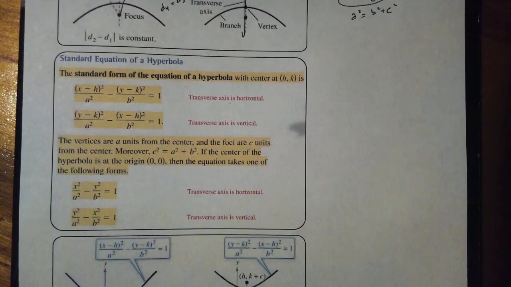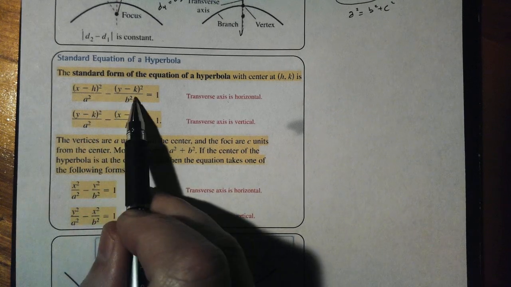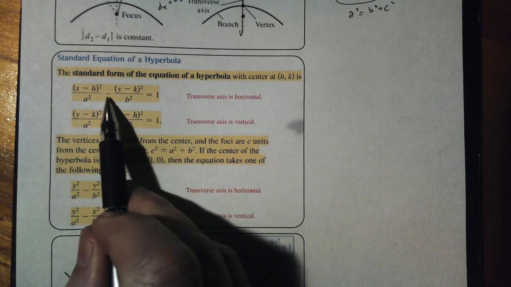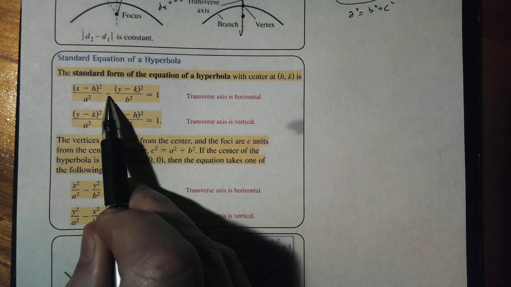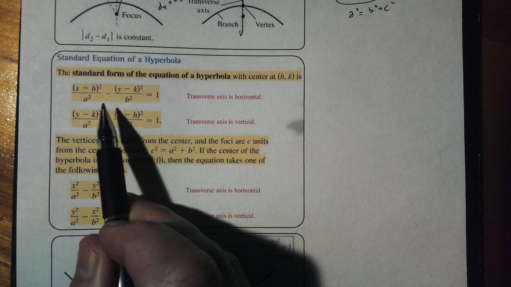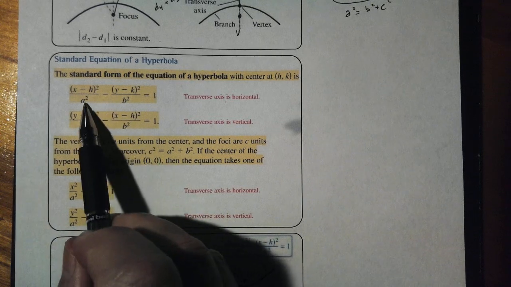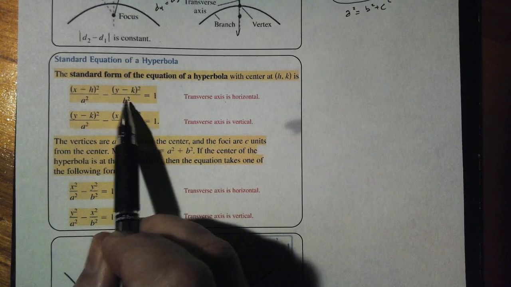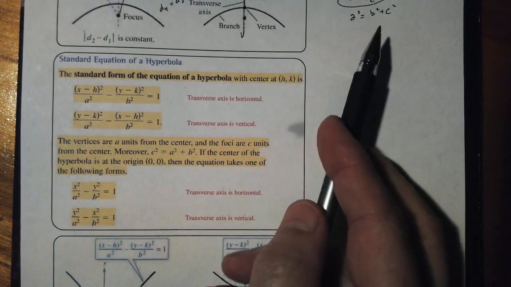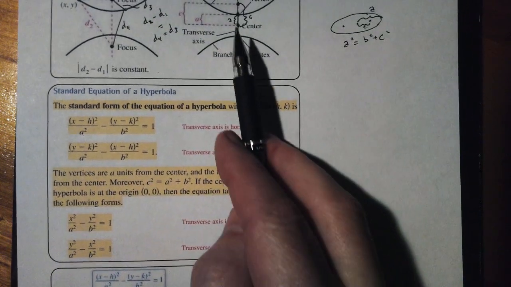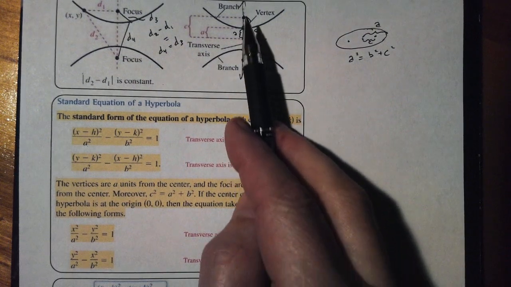One of the things about ellipses that's nice is that the equations are very, very similar. The only difference is the difference. What used to be plus now becomes minus. Worth noting, A is not necessarily bigger than B. What is necessary is that, again, C, the distance to the focus here, is the biggest.